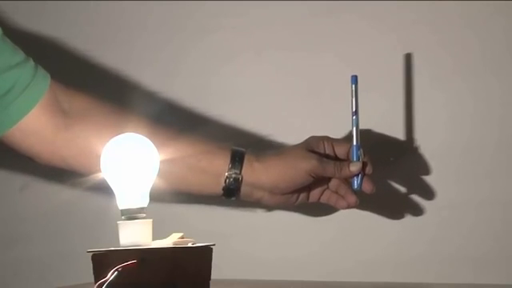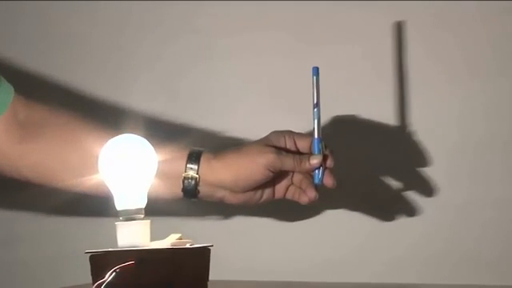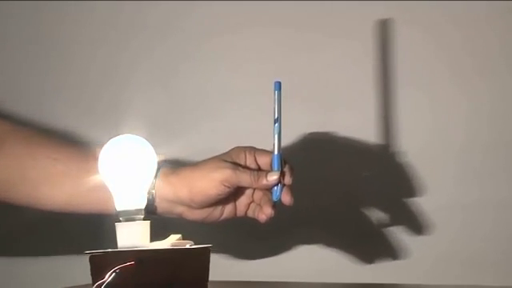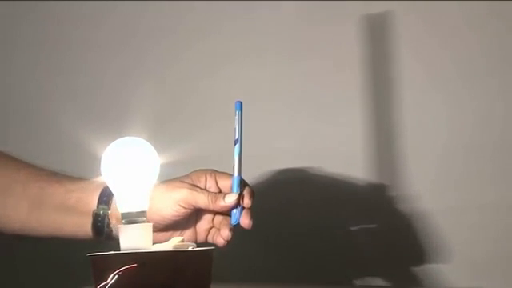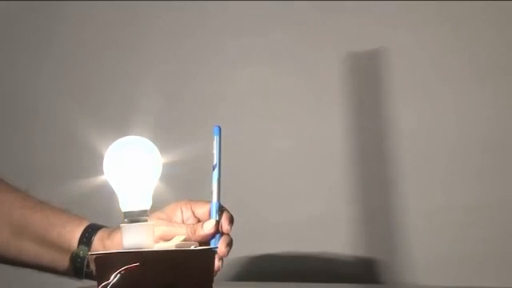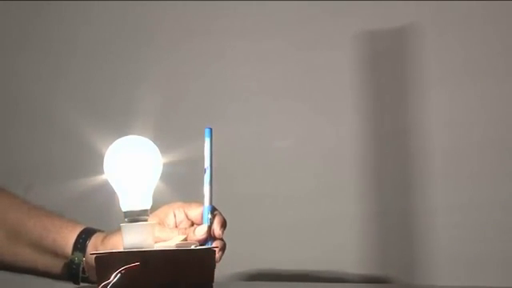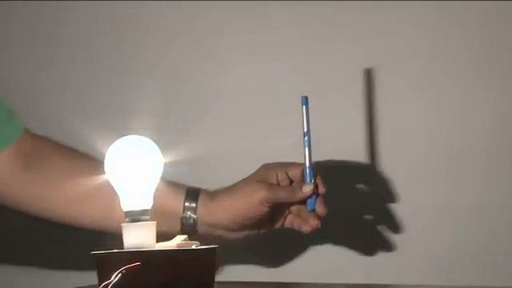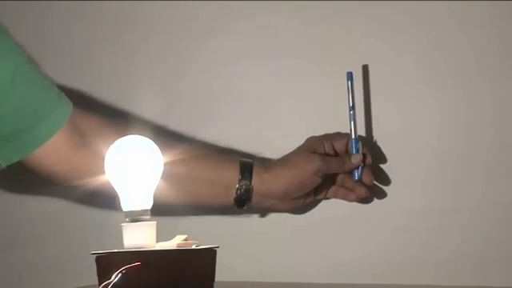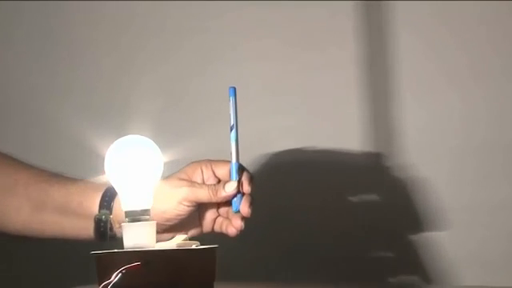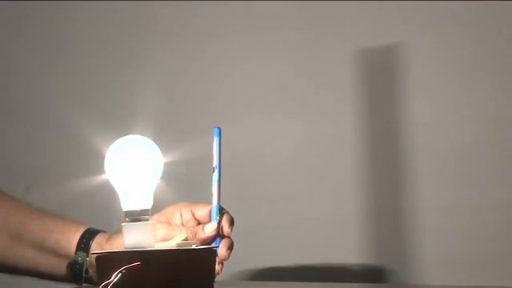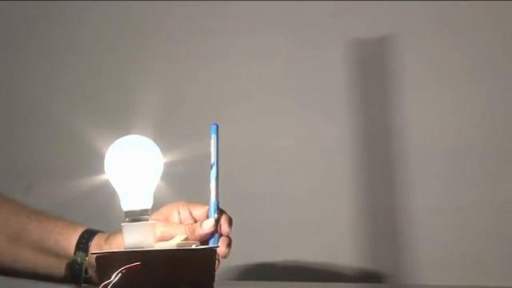I am increasing the distance of the pen from the wall and see how the sharpness is changing. It is quite diffused now, very diffused. If I go close to the wall, it is quite sharp, rectangular. If I go away from the wall, then it is a totally diffused kind of shadow.